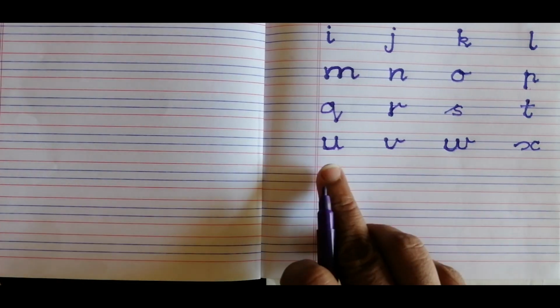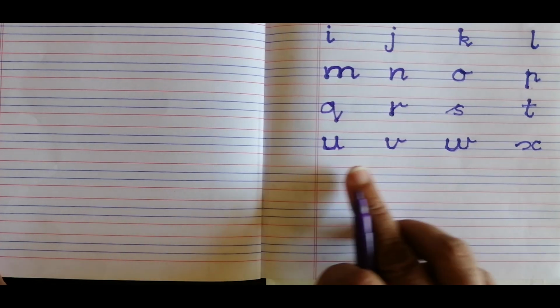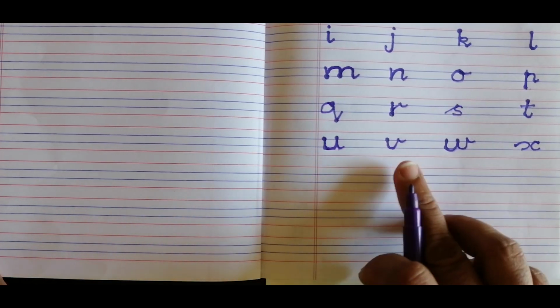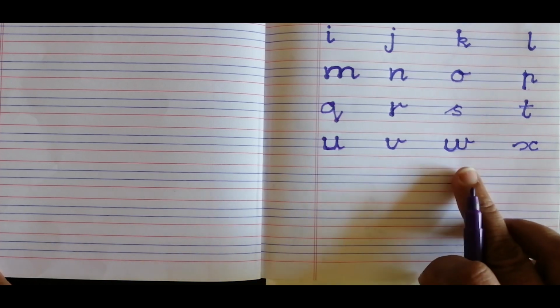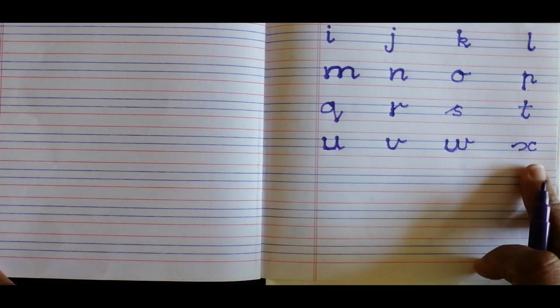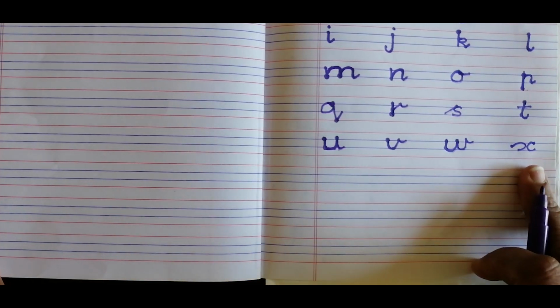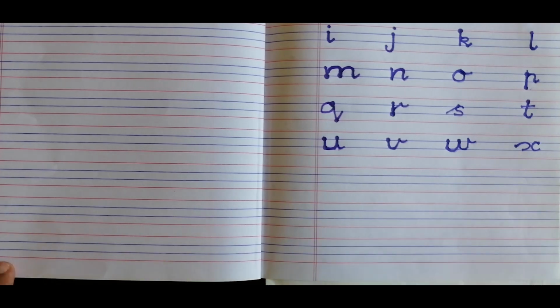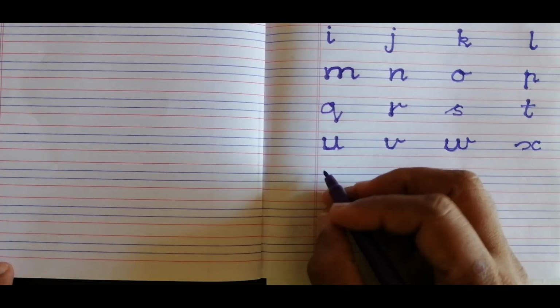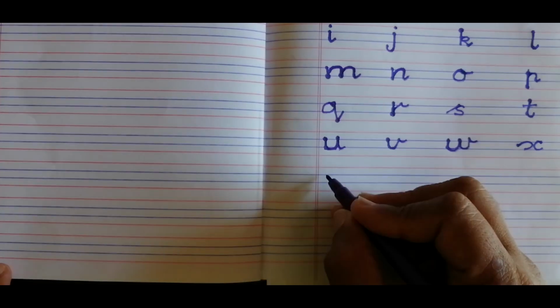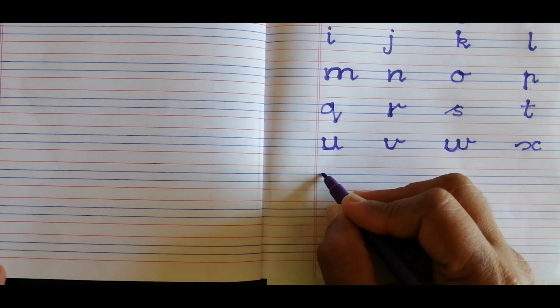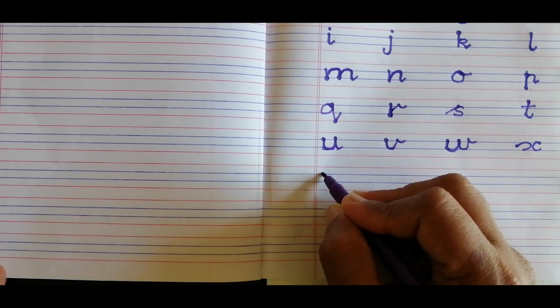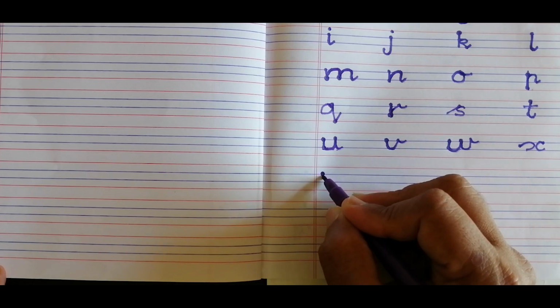Let us read u, small v, small w, small x. We now come to the next letter. Keep your pencil on the first blue line and write a standing line touching the second blue line.